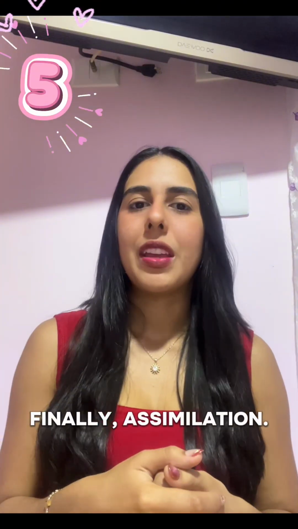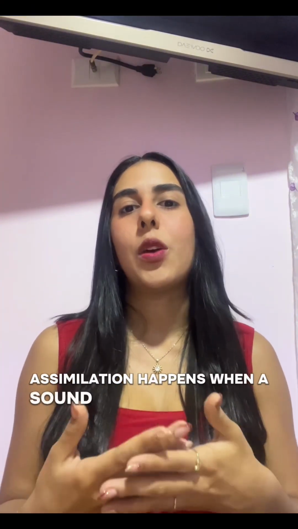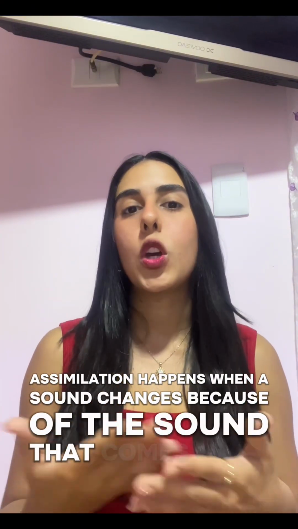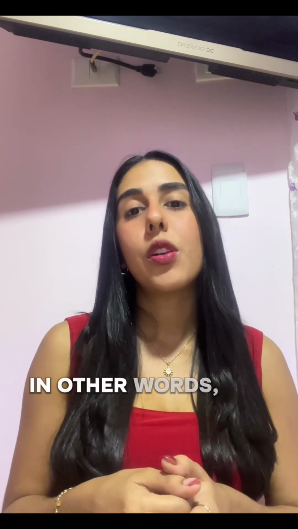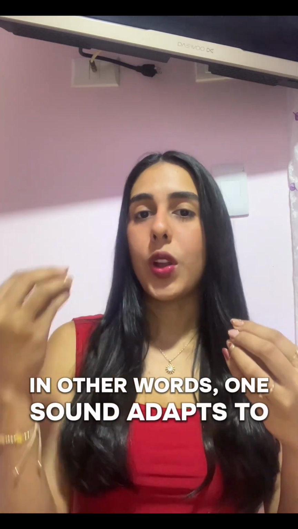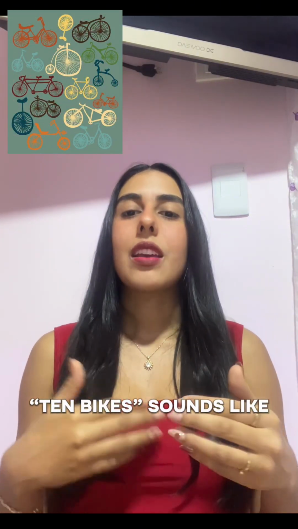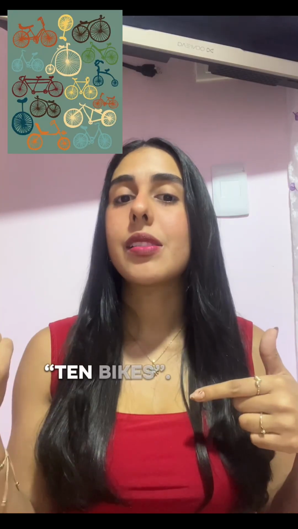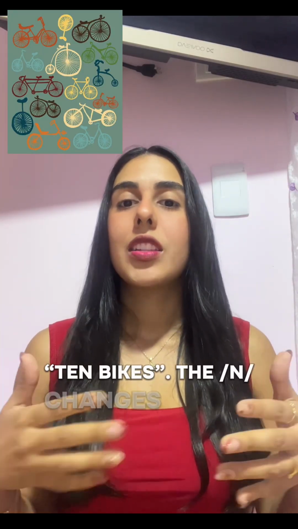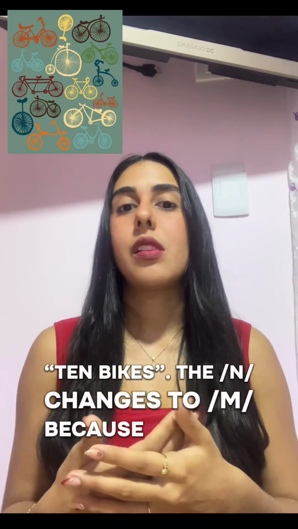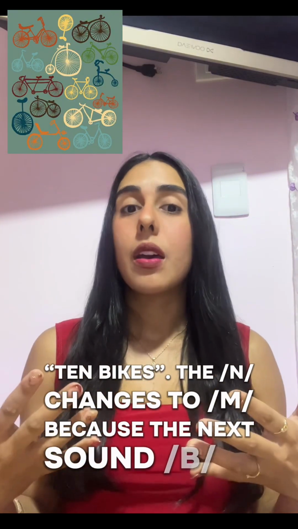Finally, assimilation. Assimilation happens when a sound changes because of the sound that comes next. In other words, one sound adapts to another sound to make pronunciation easier. For example, "ten bikes" sounds like "tem bikes." The n changed to m because the next sound b is made with the lips.